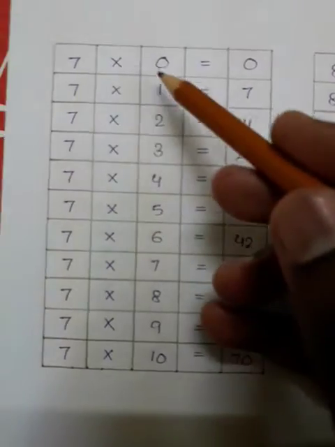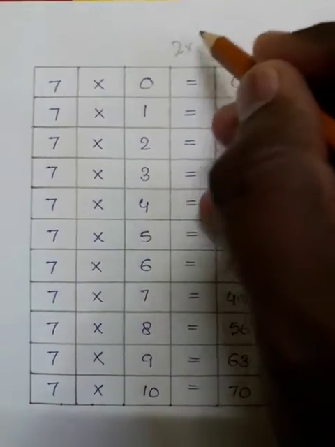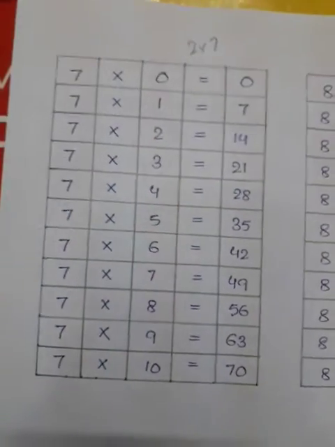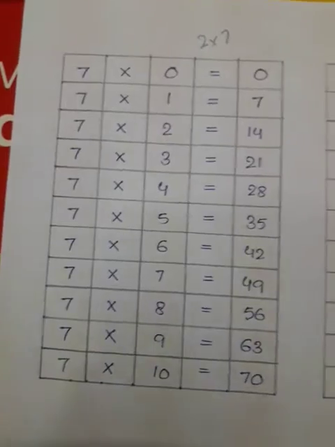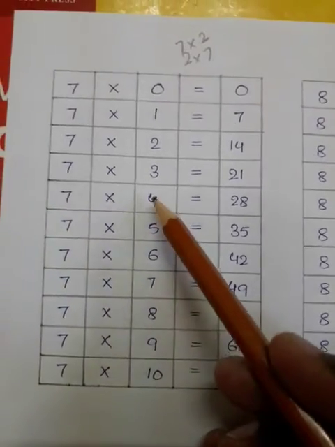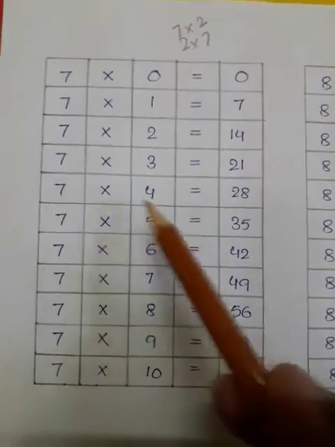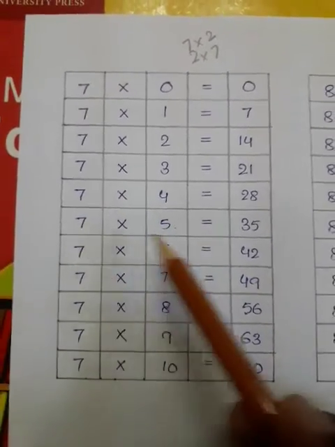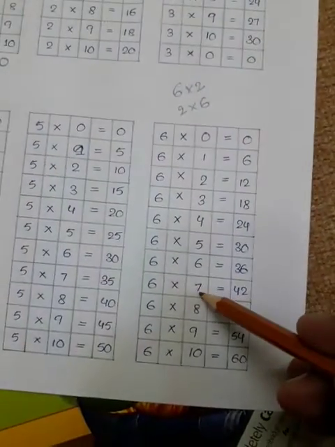Now coming to the 7 table. 7 times 0 is 0, 7 times 1 is 7, 7 times 2 is 14. So 7 times 2 is 14 means 2 times 7, right? If you know 2 times 7, it is the same. In multiplication, you can interchange the numbers. 7 times 4 means 4 times 7, 7 times 5 means 5 times 7, 7 times 6 means 6 times 7. If you learn the 6 table perfectly up to 6 times 7, you have already repeated it here.